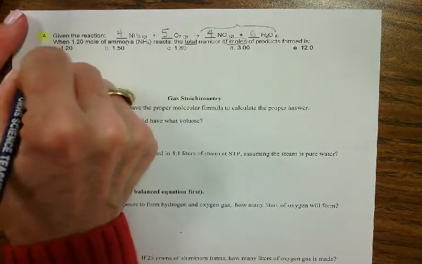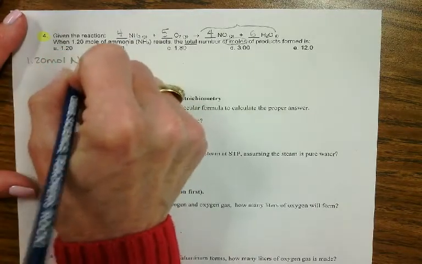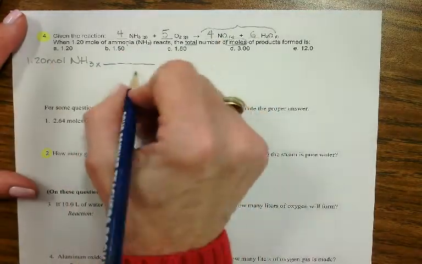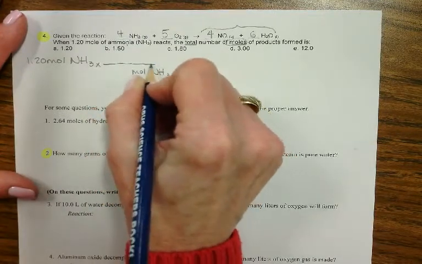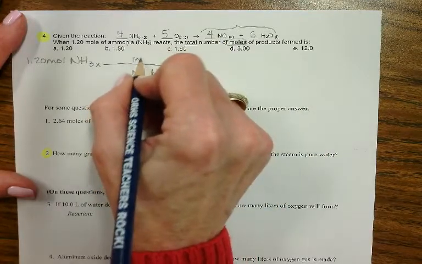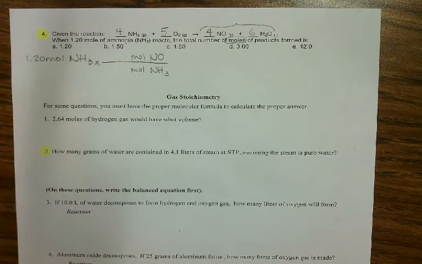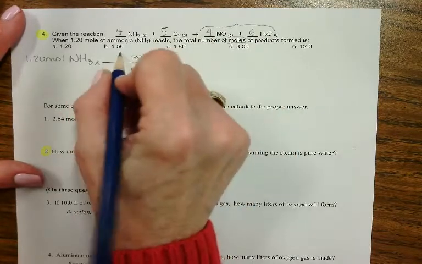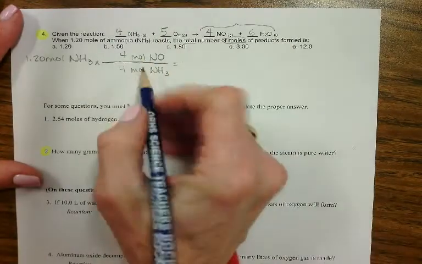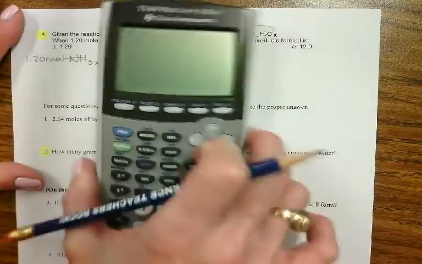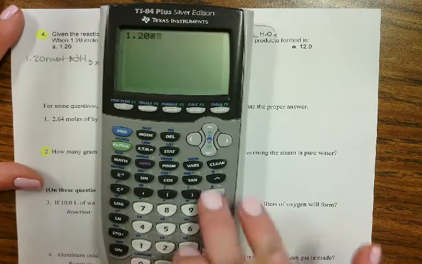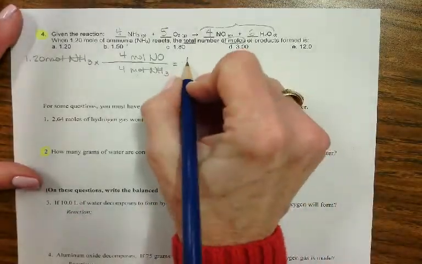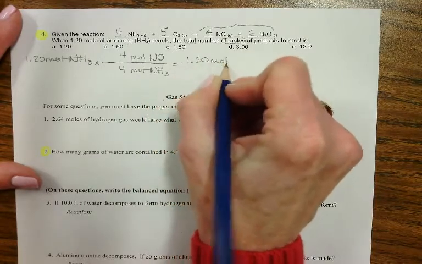So I'm going to go from 1.20 moles of ammonia, and I'm going to calculate the moles of nitrogen monoxide first. So I'll put moles of ammonia down here, and I'm going to convert to moles of nitrogen monoxide. I'm going to use the balanced equation to get my mole ratio. There are 4 moles of ammonia and 4 moles of nitrogen monoxide. Moles of ammonia cancel, and I have moles of NO. So 1.20 times 4 divided by 4, yeah, 1.20. That makes 1.20 moles of nitrogen monoxide.